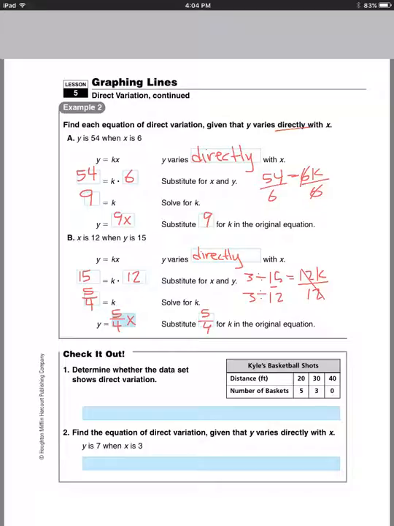So you're going to do number 1, you can either graph it, or you can set up a proportional relationship and see if they're proportional. And then 2 is like example 2.